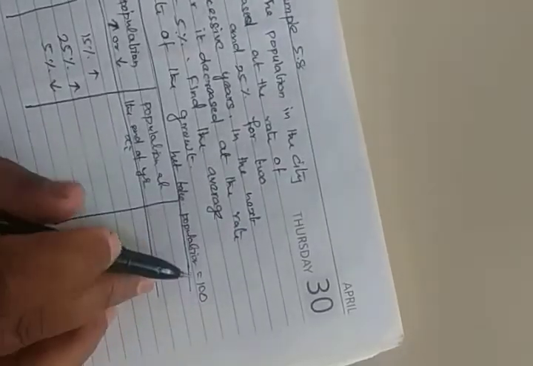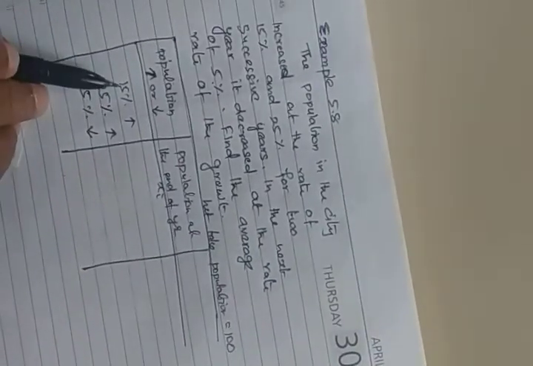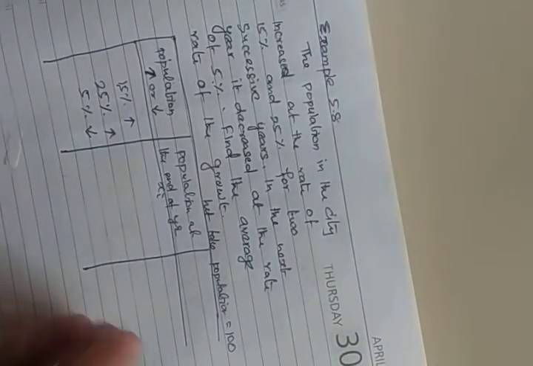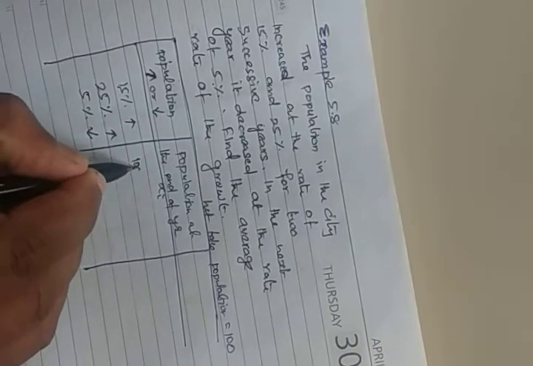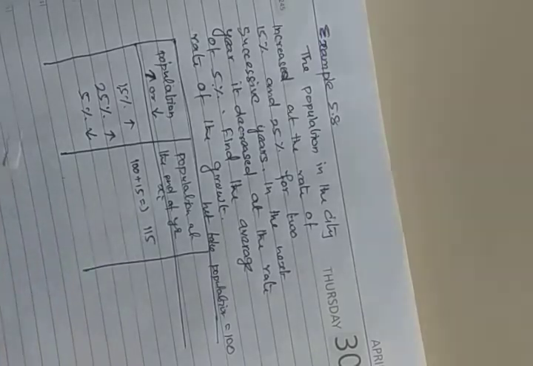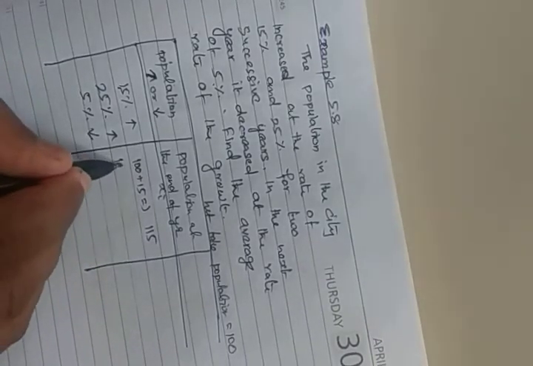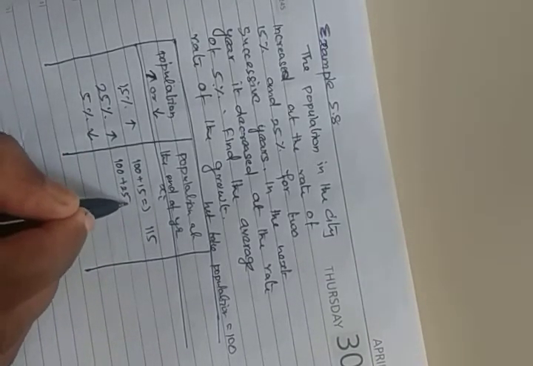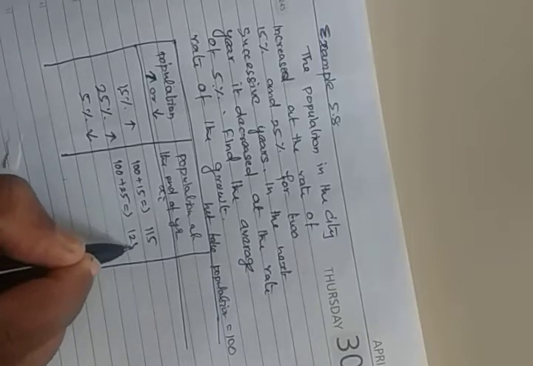Now population at the end of the year. At the end of the year I'm writing, so that is nothing but xi we can take. So total how much is the population? 100. Now for 15% increase, 100 plus 15, so how much are you getting? 115. Here 25% increase, 100 plus 25. How much is it coming? 125 will come.